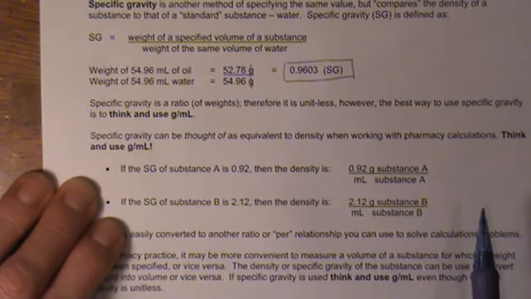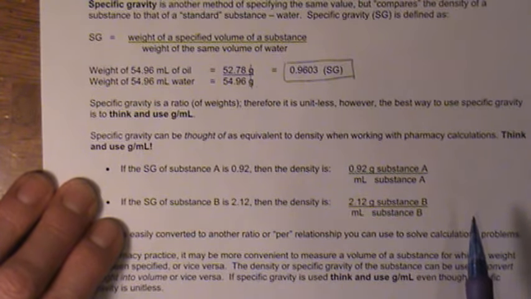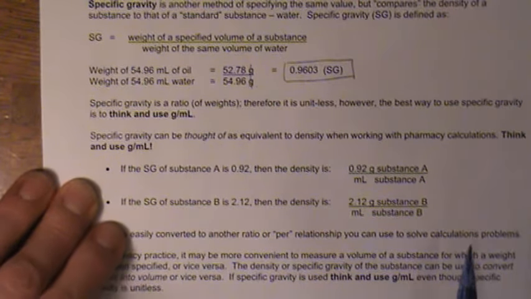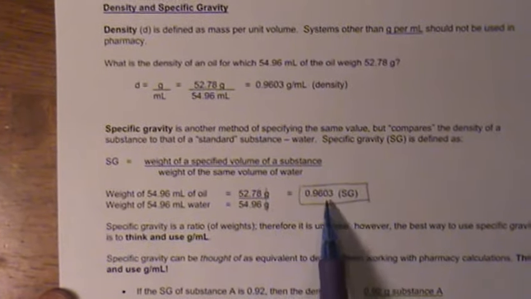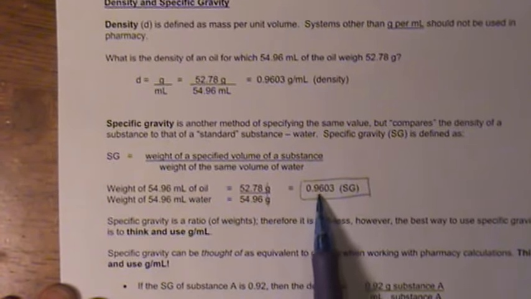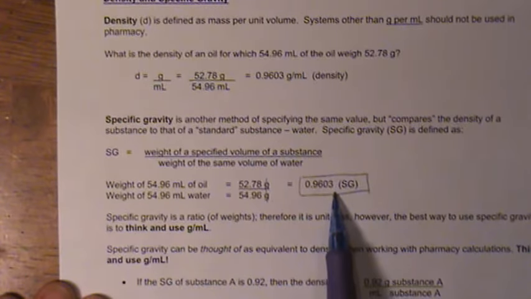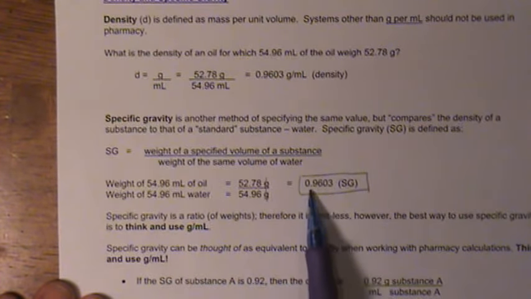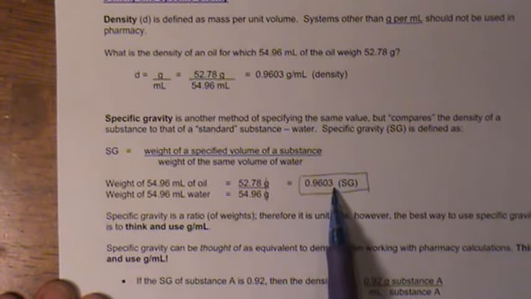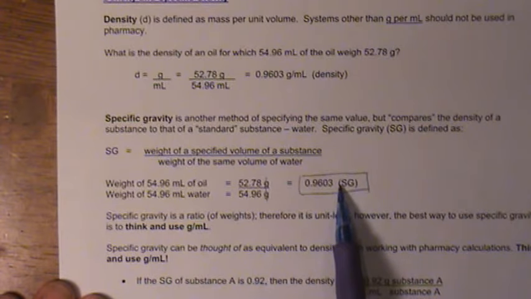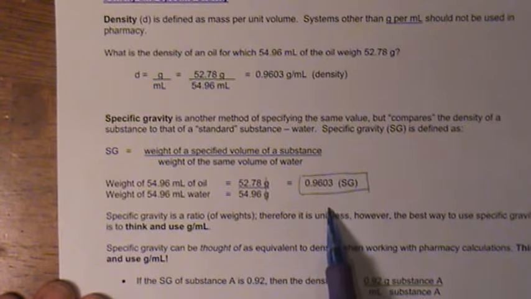If I say the specific gravity of water is 1, that means there's 1 gram of water per every mil of water. If I said the specific gravity of this oil was 0.9603, that means there are 0.9603 grams of that oil per mil of that oil.